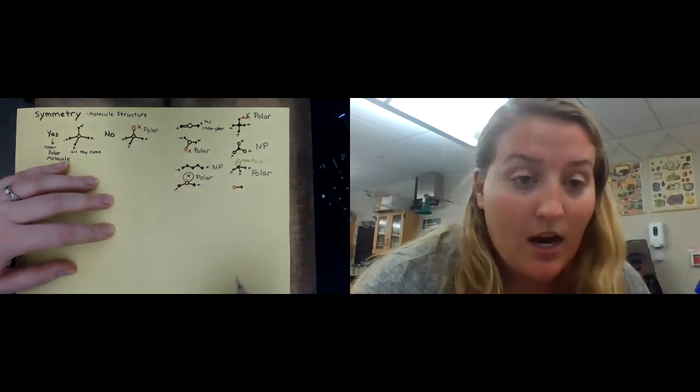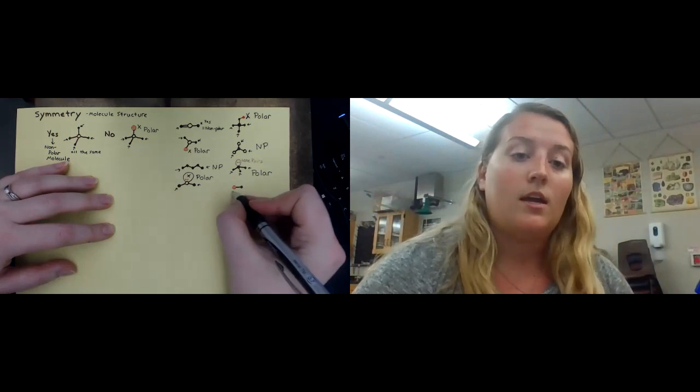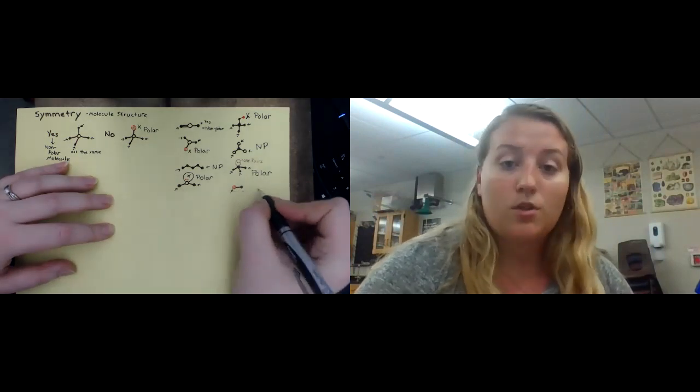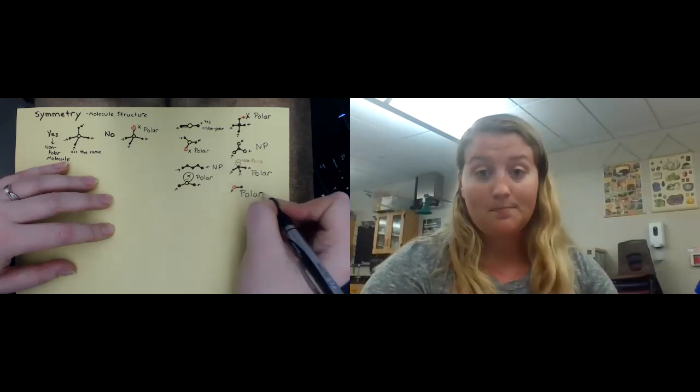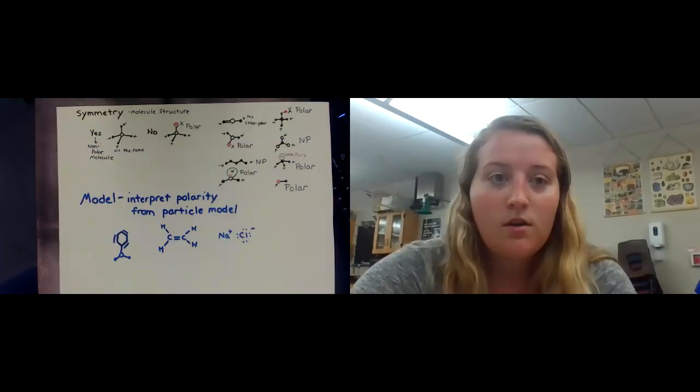Last but not least, you have a red circle and a smaller black circle. Those are not the same. They are not diatomic. They are different elements, making them polar.